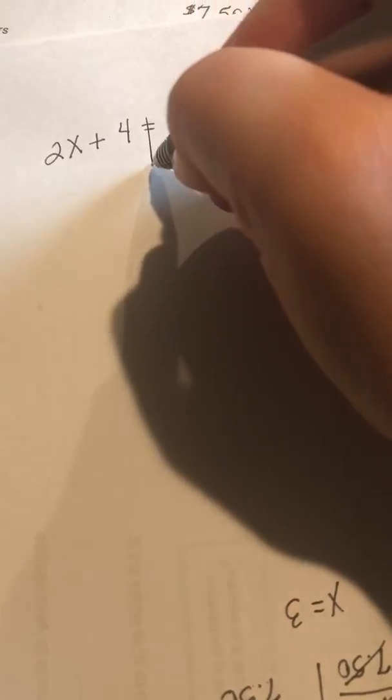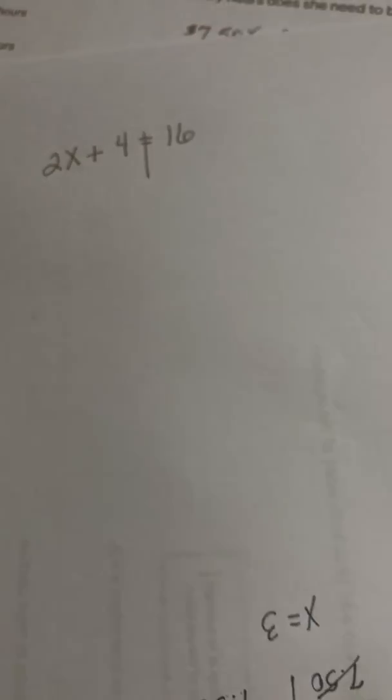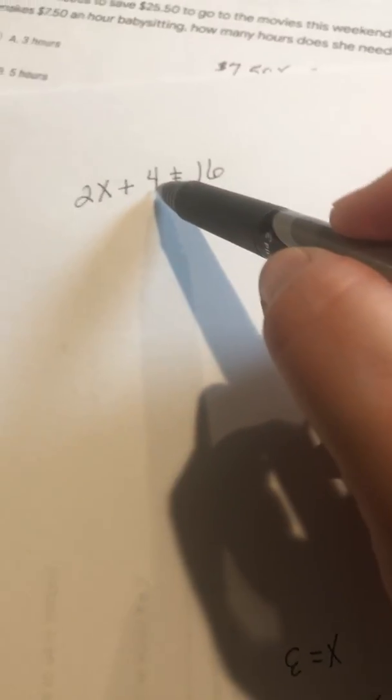Just real quick, another example. If we had a two-step equation, and I'm just going to make this up off the top of my head, so I hope it works out nice and neat. If we had 2x plus 4 equals 16. Okay, here's another example of a two-step equation. First thing that we would do is we separate. We have to get rid of this 4. So it's adding 4, so we would need to subtract 4, right? So I would subtract 4 on both sides.